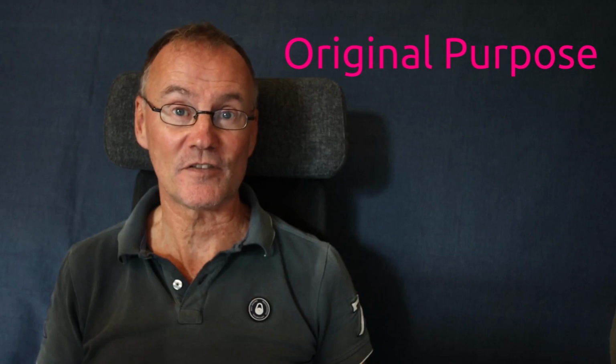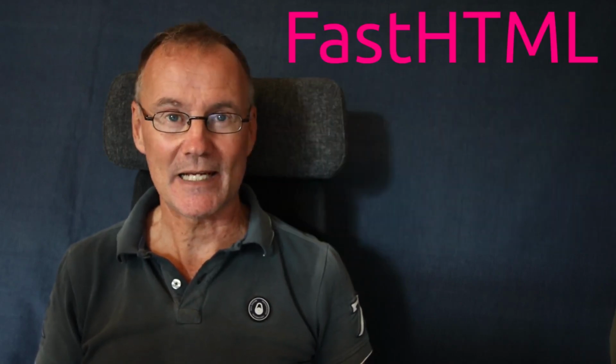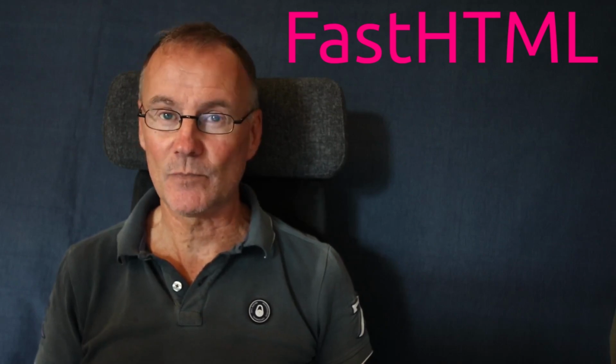So what is the original purpose of FastHTML? It wants to replace the big and bulky web frameworks like Angular and React with a lightweight one. Write less code and get more done. Move all transport into an HTML language.